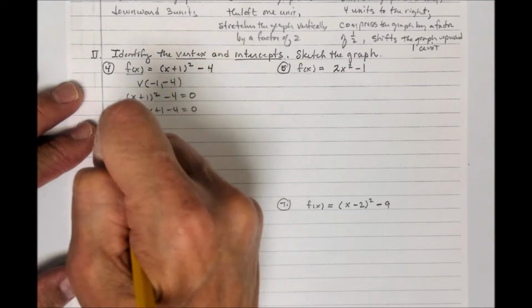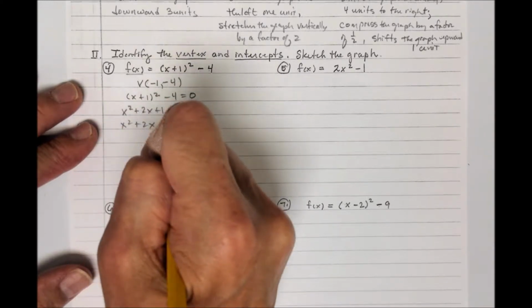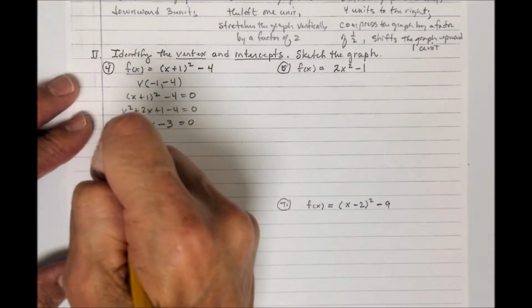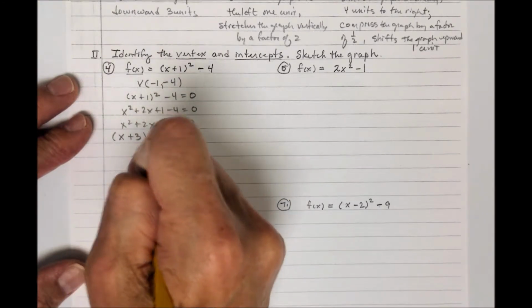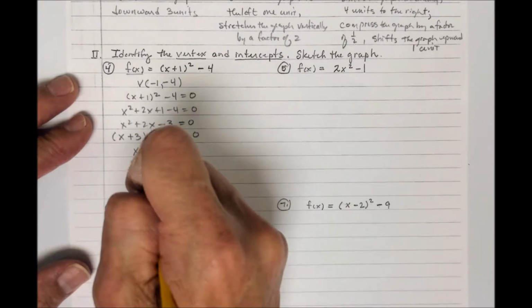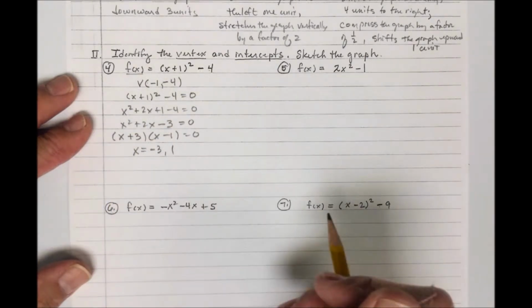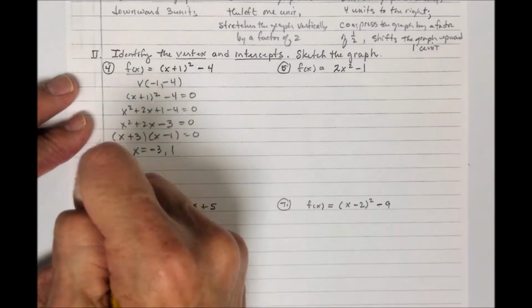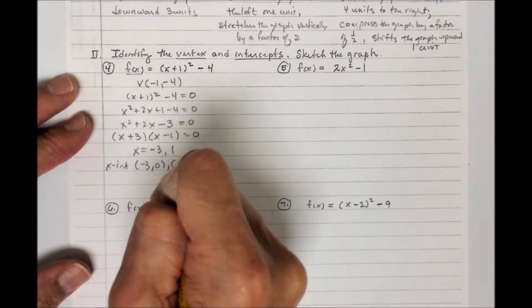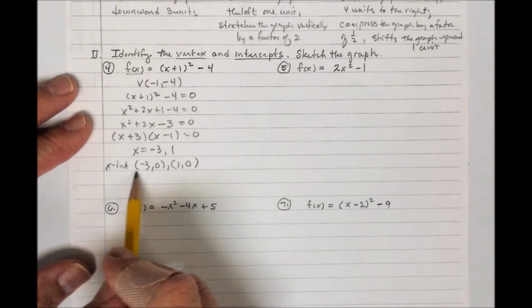That would give me x squared plus 2x minus 3 equals 0. What a pain in the keister this one is. So this would be an x plus 3 and an x minus 1 when I factor it. So I'm going to get x equals, I'm going to skip a step here, -3 and +1. So my x-intercepts are going to be (-3, 0) and (1, 0). Don't forget to write intercepts as ordered pairs.